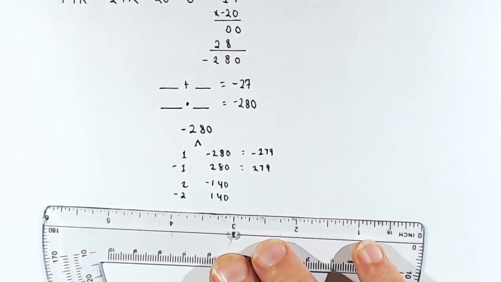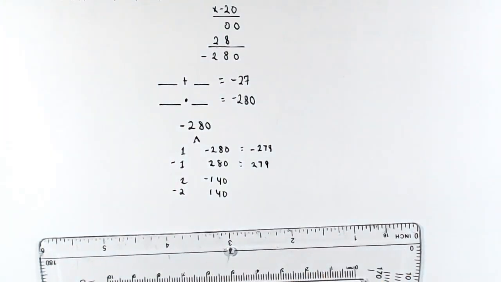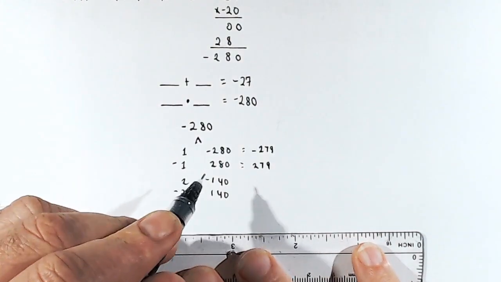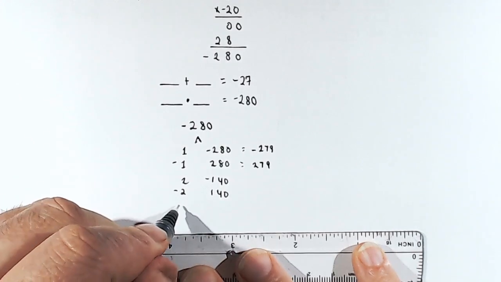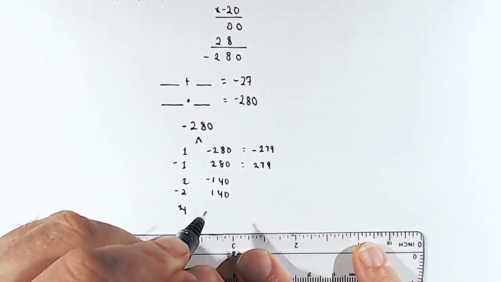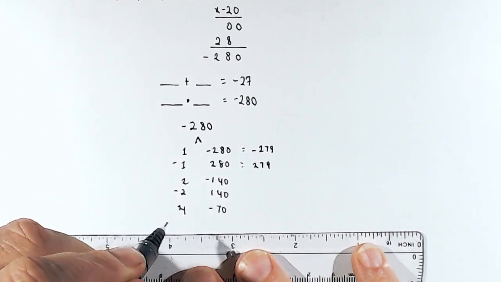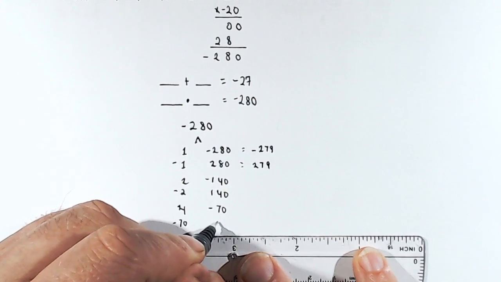Those clearly won't work. 2 plus 8 plus 0 is 10, so this isn't divisible by 3, but it is divisible by 4, because 4 goes into 28 7 times, so 4 goes into 280 70 times. So I could do 4 times negative 70 or negative 4 times positive 70.